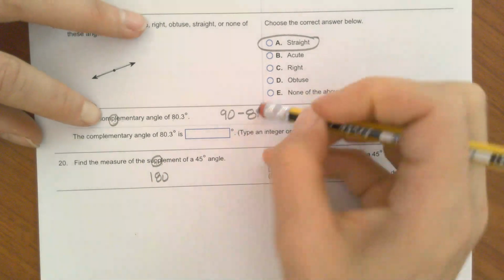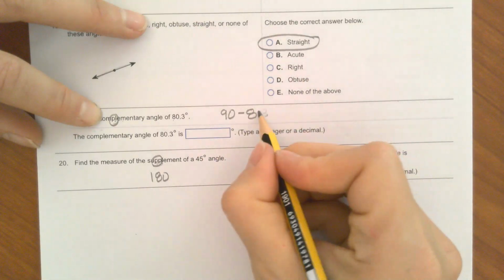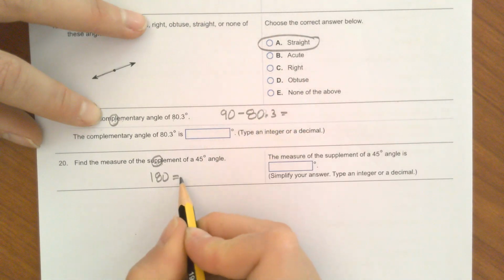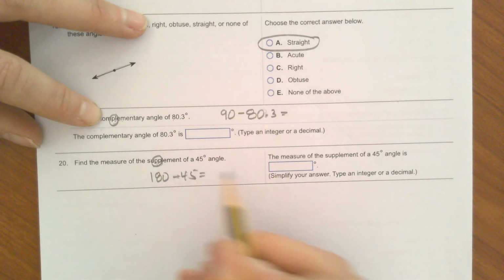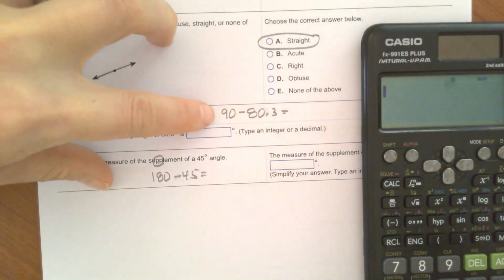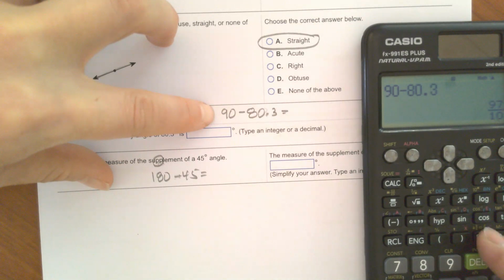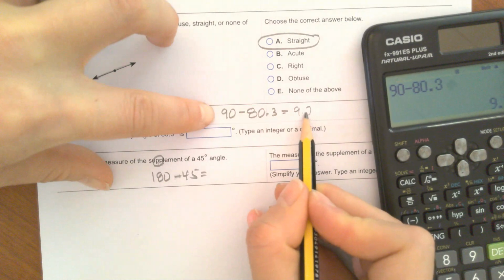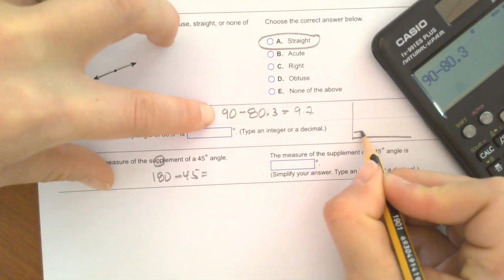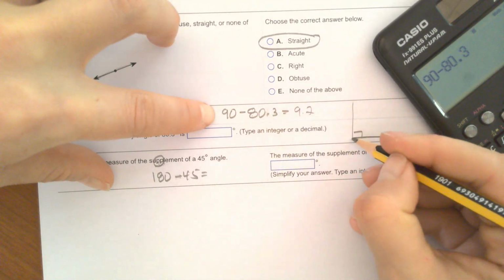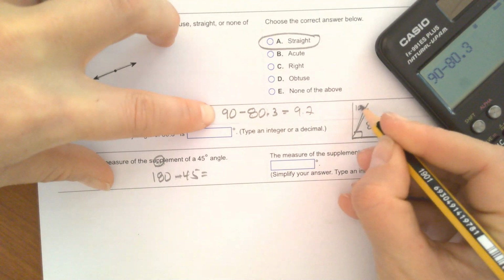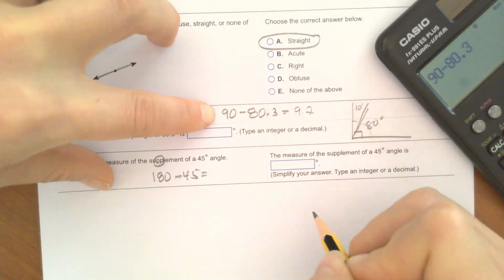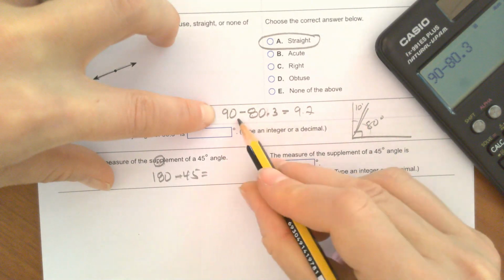Oops, I forgot the 0. So here, 90 minus 80.3. So that means I have a 90 degree angle. One angle is 80 degrees and one angle is almost 10 degrees. Okay, those 2 angles add up to 90.